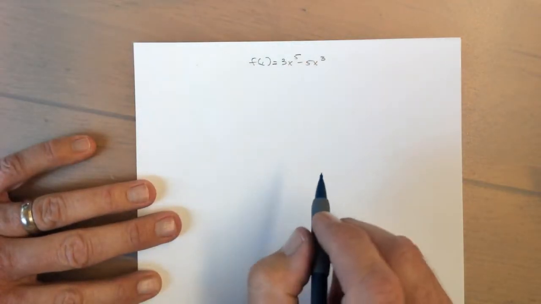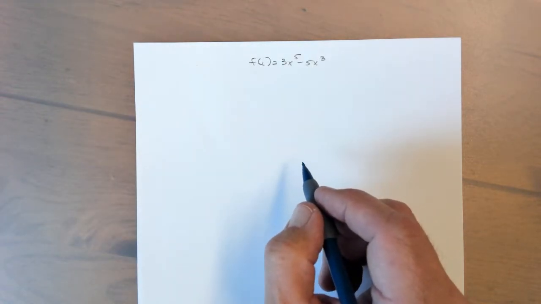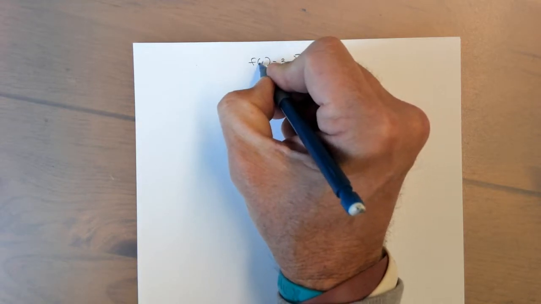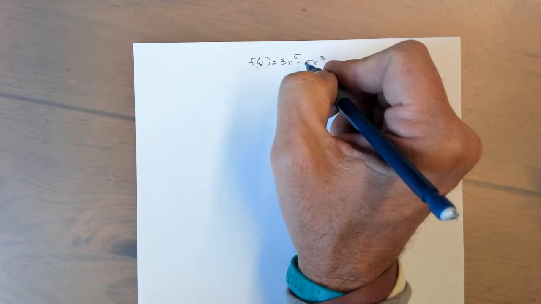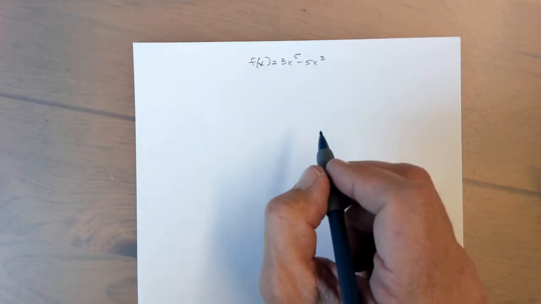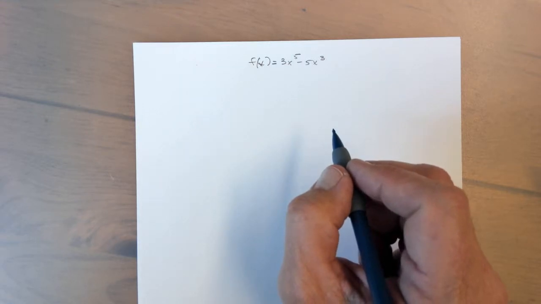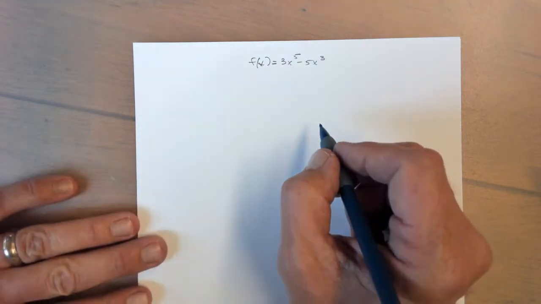Okay, this is a problem from section 3.4 focusing on the second derivative and concavity, and we're going to use this polynomial function f of x equals 3x to the fifth minus 5x to the third for our example. The first thing it asks us to do is to use the second derivative test to determine any local extrema.